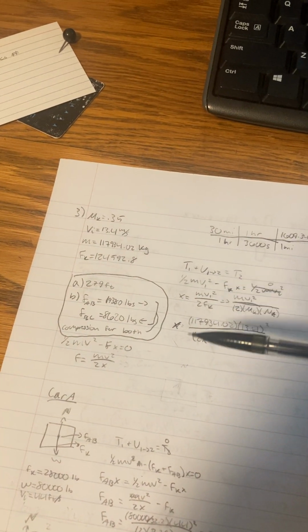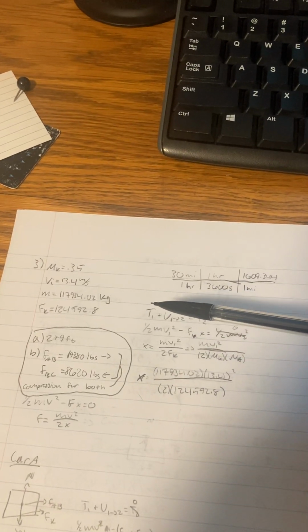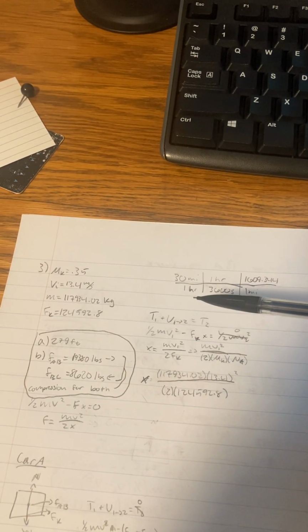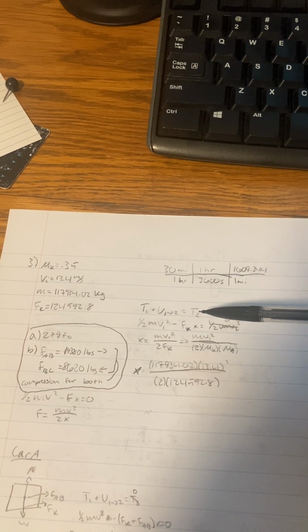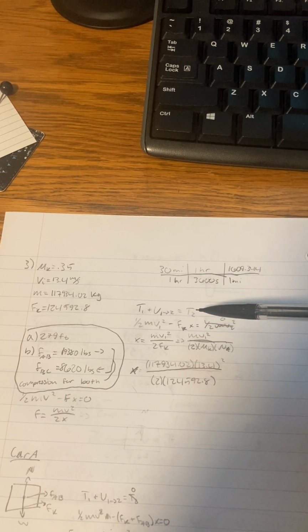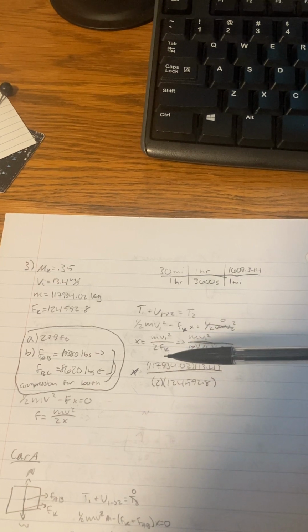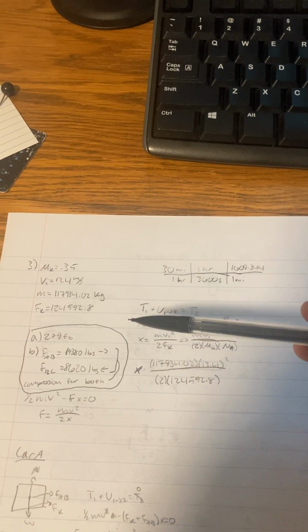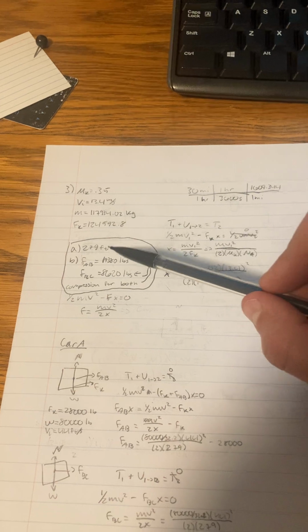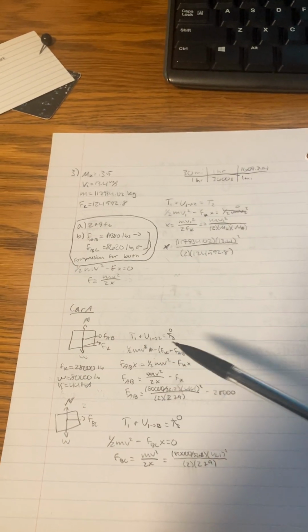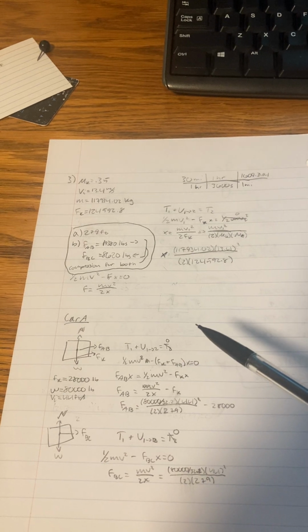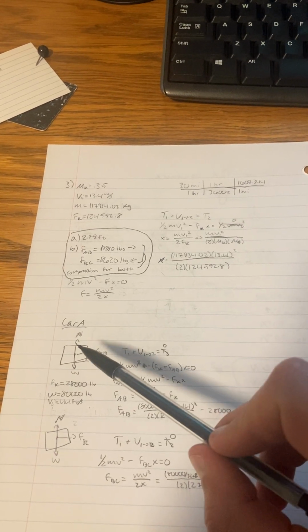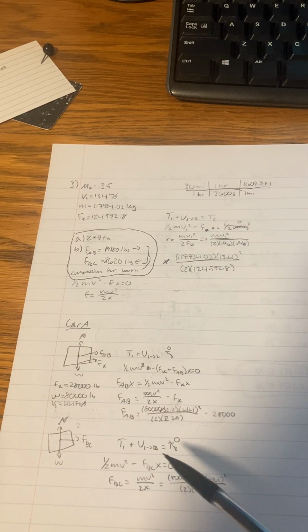Number three, I started out with the kinetic energy plus work is equal to final kinetic energy. And again, I was able to solve this equation for x and obtain my answer. And then farther down, for part one, where it's asking for the force and the different couplings, I broke it up. I have car A labeled up here. This is car B down here.